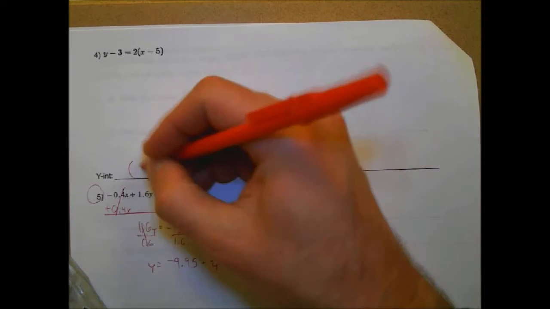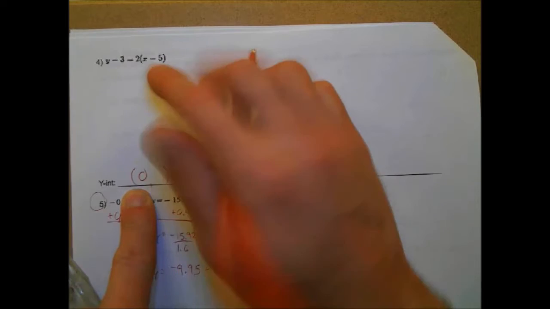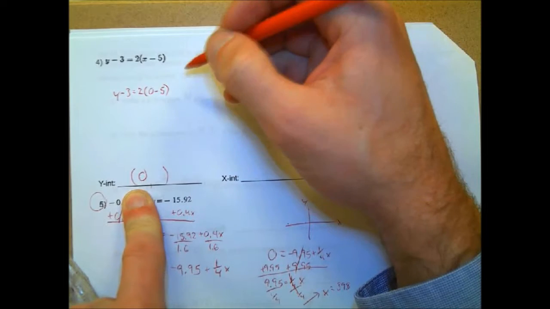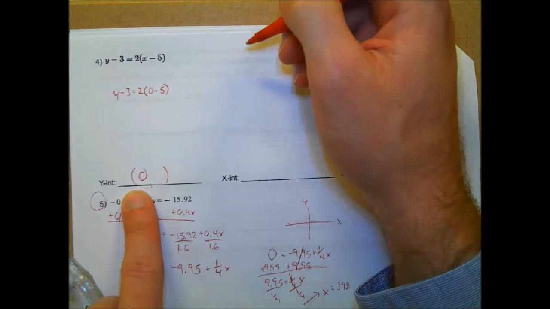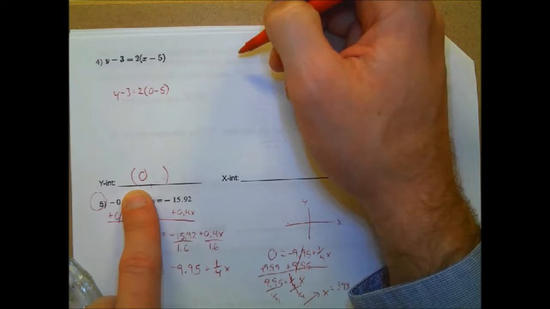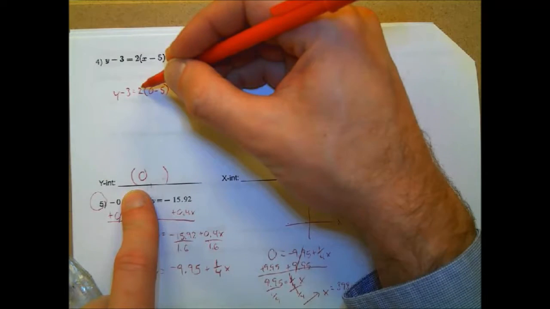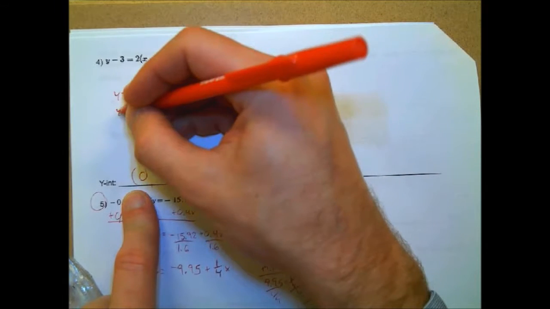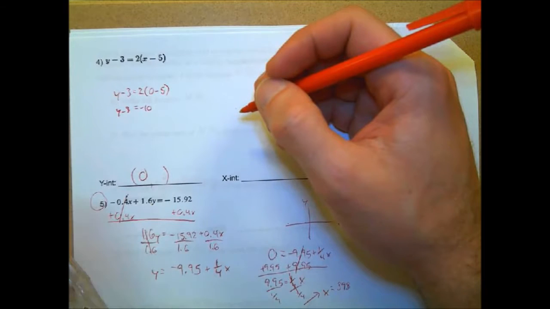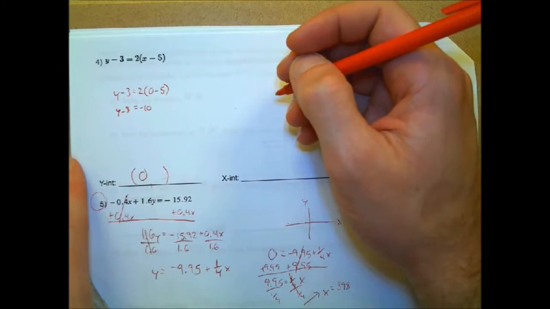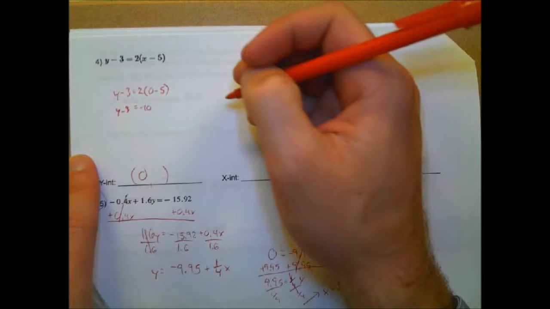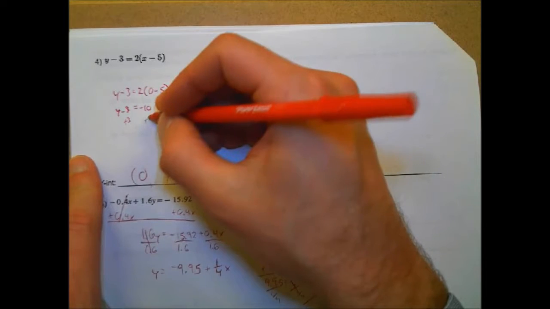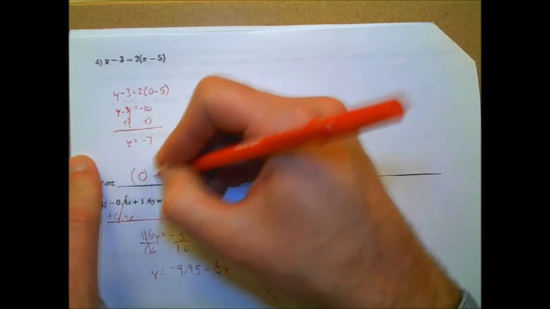So that means we're going to plug 0 in for x to get the matching y. So y minus 3 equals 2 times 0 minus 5. Mark, 0 minus 5? Negative 5. Negative 5 times 2, Mark? Times 2, negative 10. Mark, solve the equation. Eyes up here. What do we do now to solve for y? Plus 3, both sides. You got it. y equals negative 7. Okay, so negative 7 is our y-intercept there.